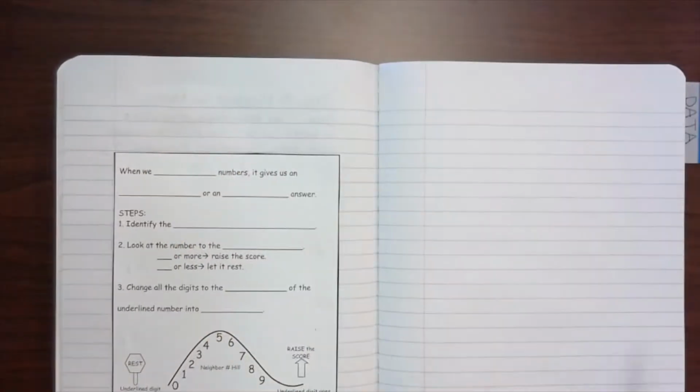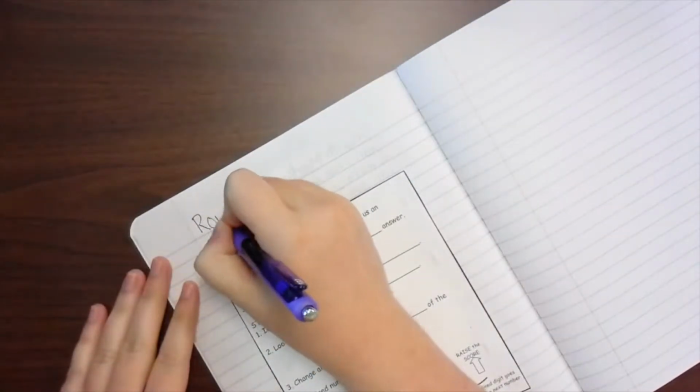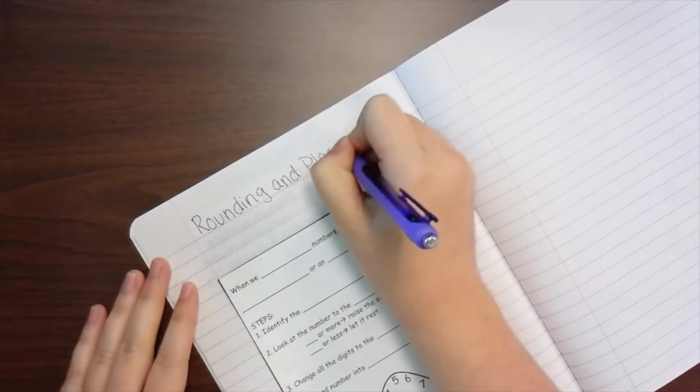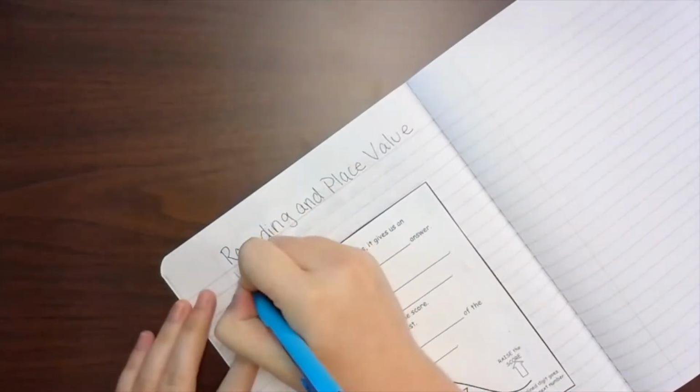Glue the rounding page 2 spaces down from the top. The title of this entry is Rounding and Place Value. Our learning goal for this entry is I can round whole numbers and decimals fluently.